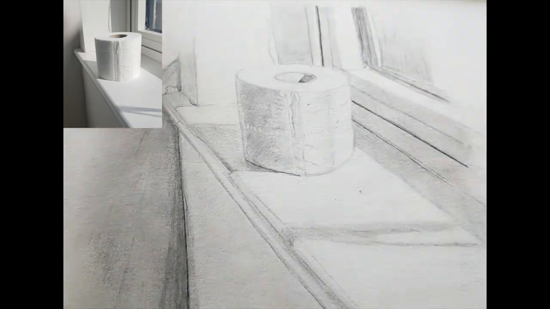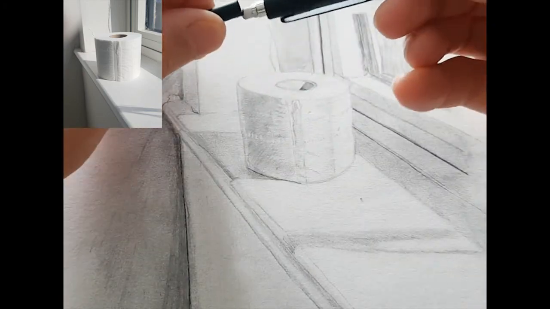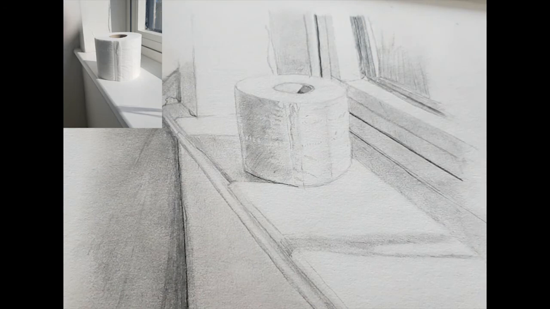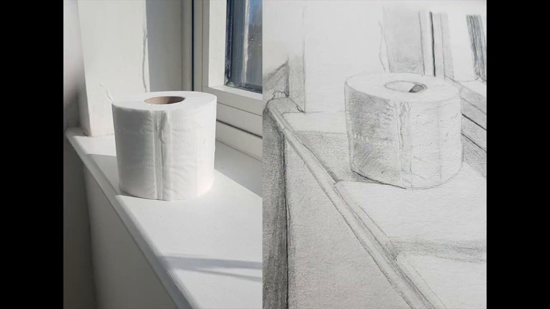And we're done. What I'll do next is put the two images next to each other so that we can compare our final result to the actual object.